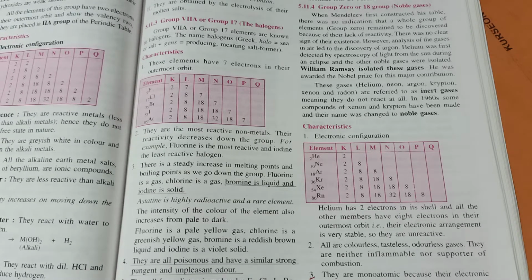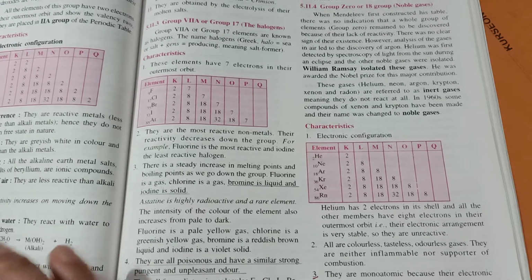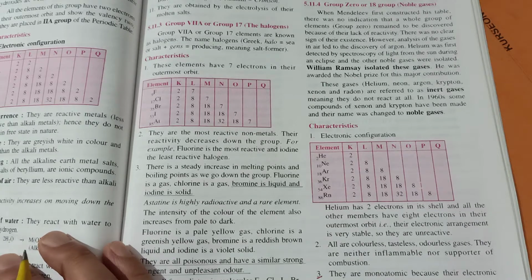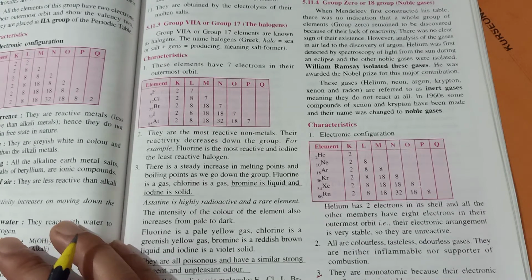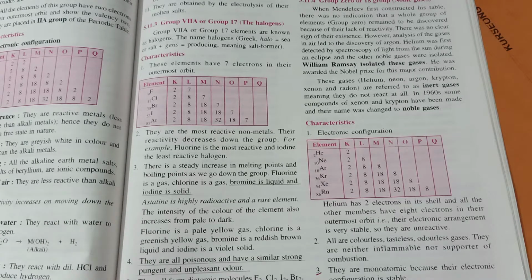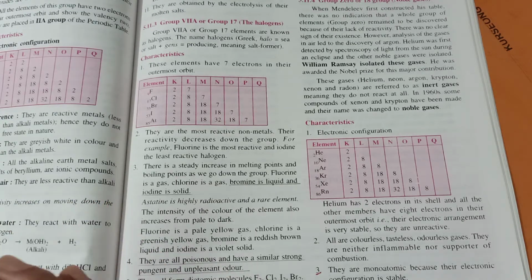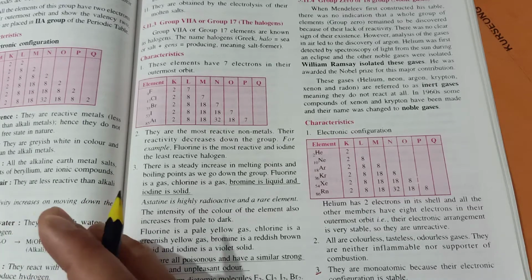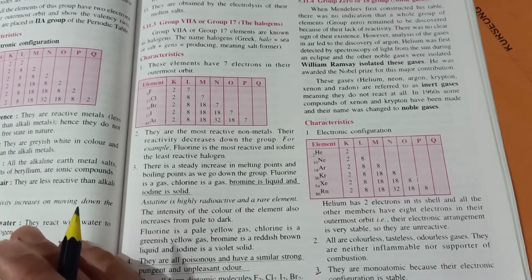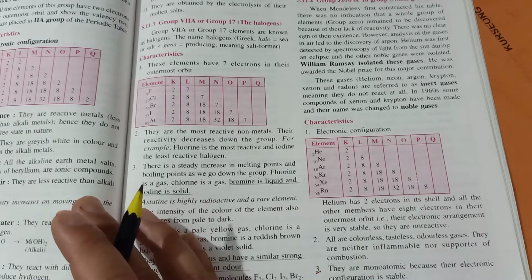We also learned that the valency of group 1 elements is 1, whereas the valency of group 2 elements is 2, and the valency of group 17 is 1. Now I came to know through some of your assignments that you are still writing valence electron as valency. Do not get confused. Valence electron is not valency for all the elements.